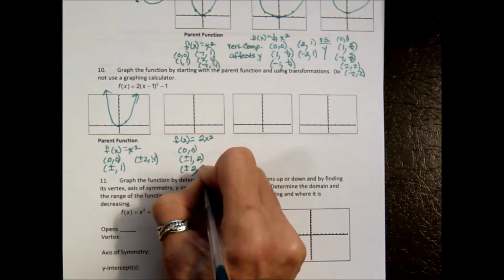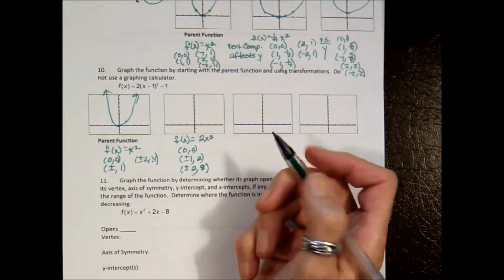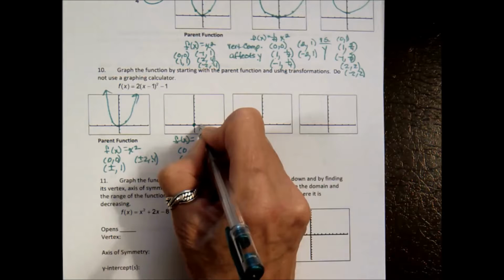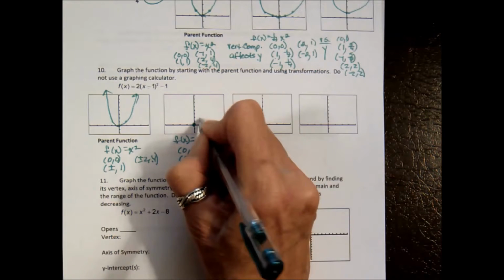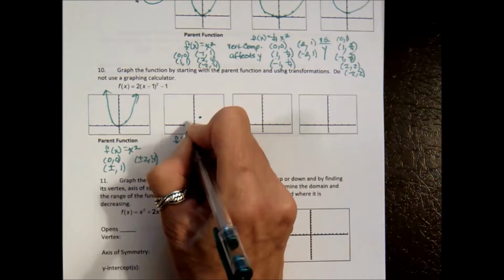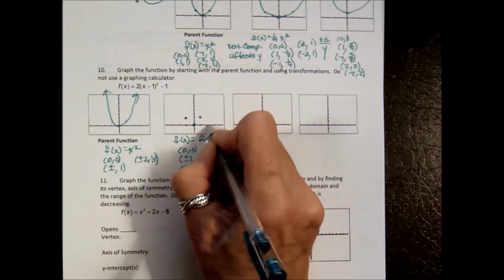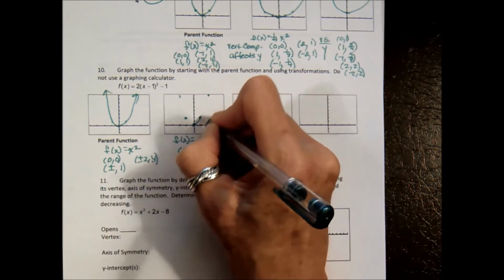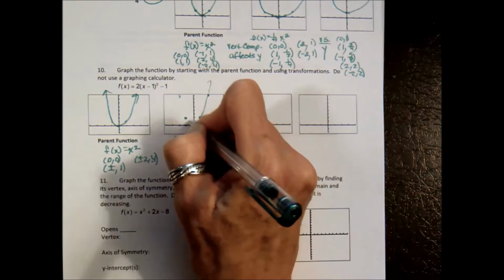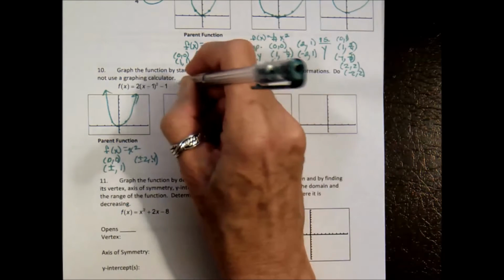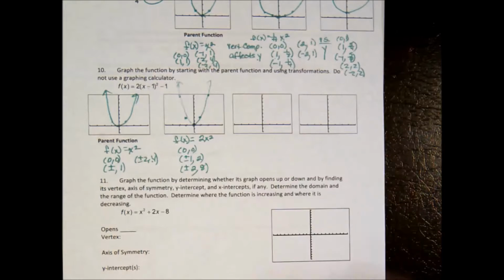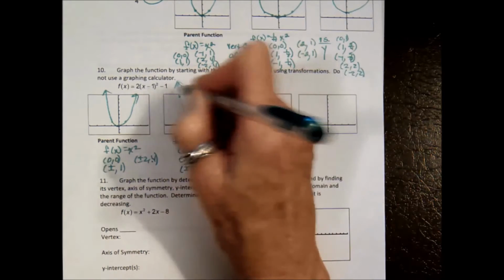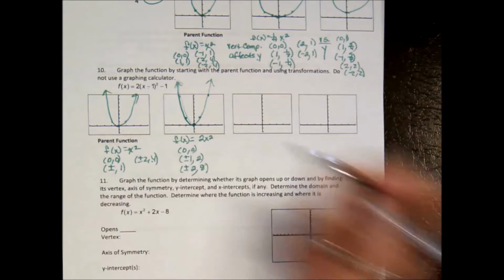So what you're going to see is (0, 0), (1, 2), (-1, 2), (2, 8), (-2, 8). You can see that what has happened to my function and my graph is it has become narrower. My pen is not wanting to write. There we go. It's becoming narrower.